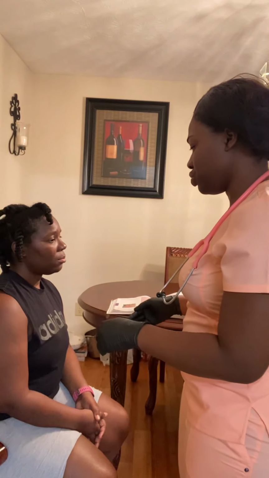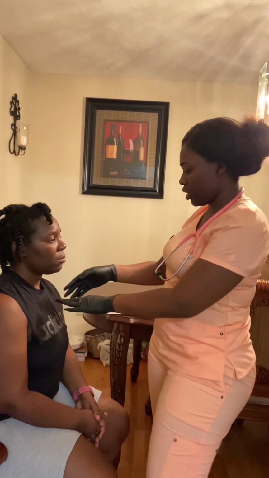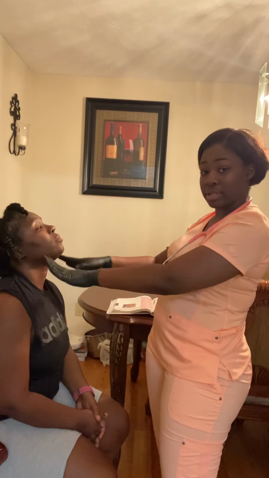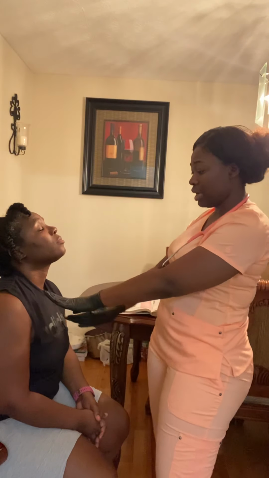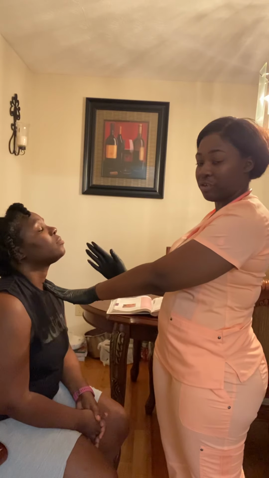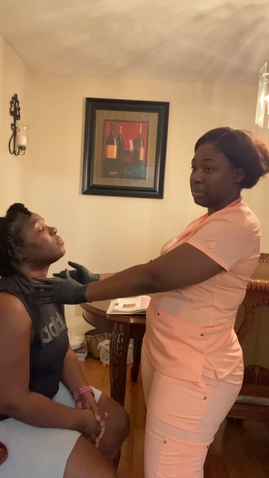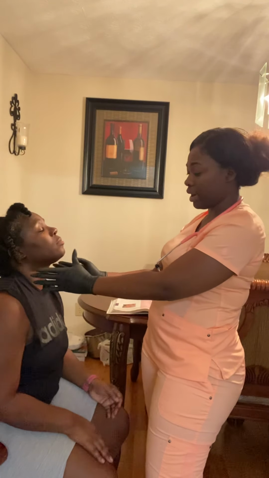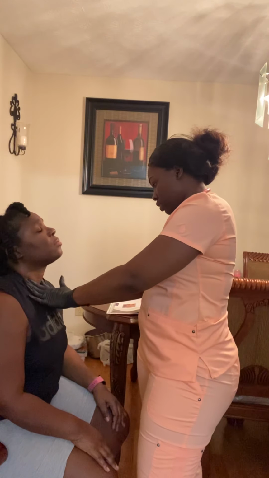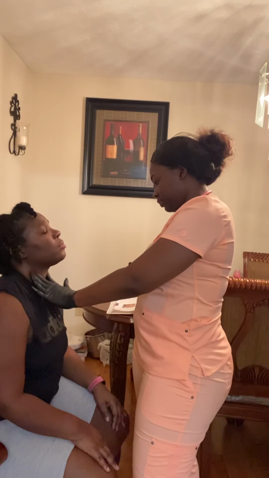Next, I want to assess her trachea, and I'm going to note the symmetry of her trachea. It should be in the middle, not deviated to the left or right, because that could be indicative of, like, a pneumothorax or something. Okay. That's fine there as well.